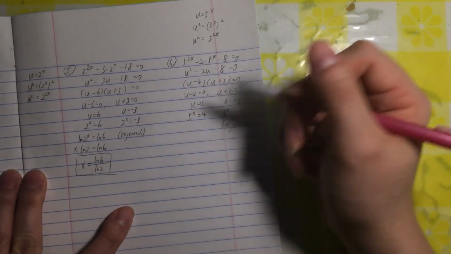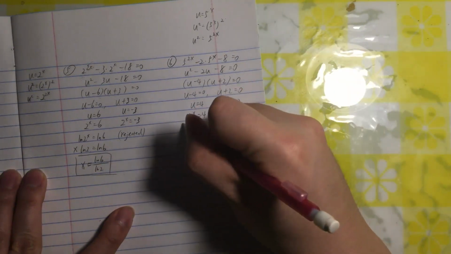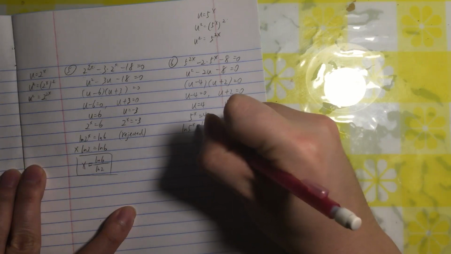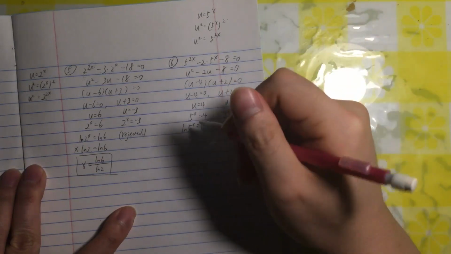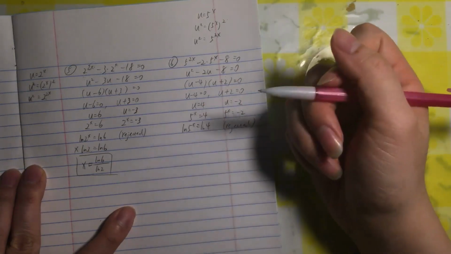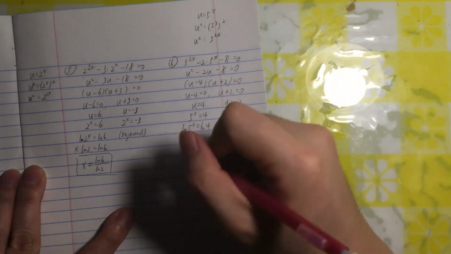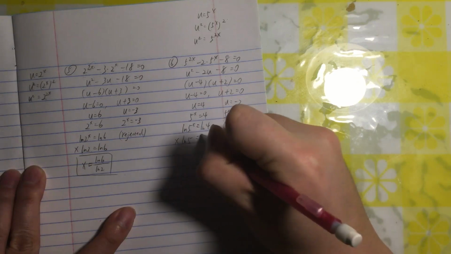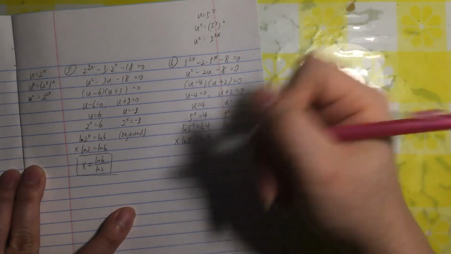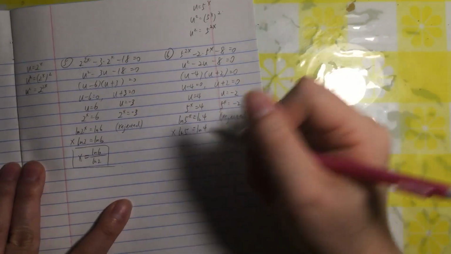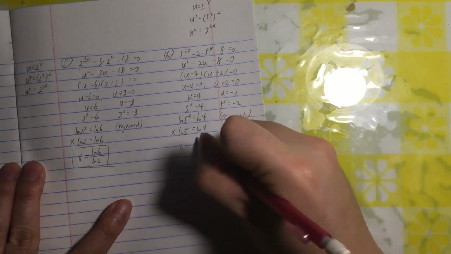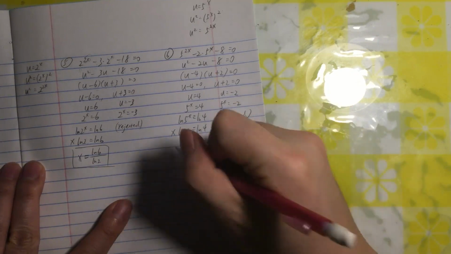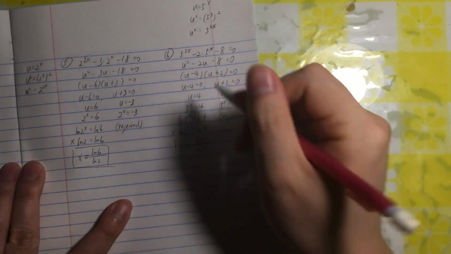For the other equation, I can apply ln on both sides. I get ln of 5 to the power of x equal to ln of 4. Then, by the law of logarithm, I can bring the exponent x to the front. I get x times ln of 5 equal to ln of 4. Next, I can divide both sides by ln of 5. So the final answer is x equal to ln of 4 over ln of 5. That's the final answer to this equation.